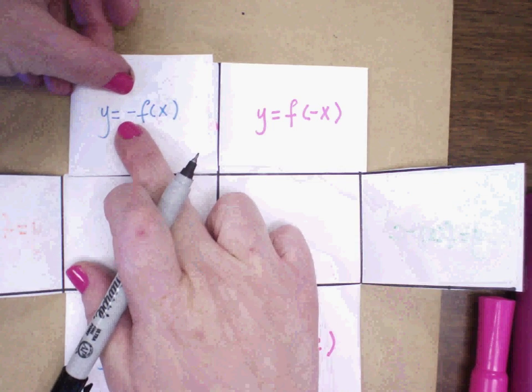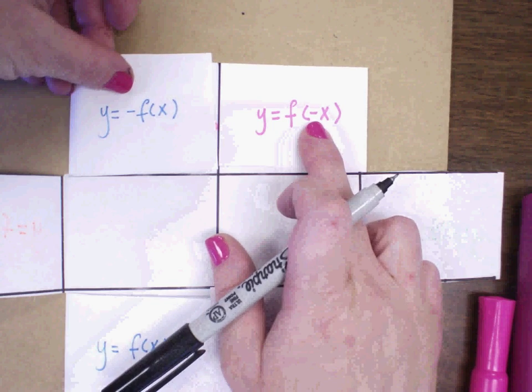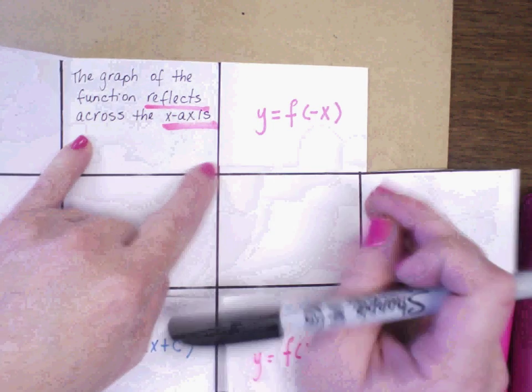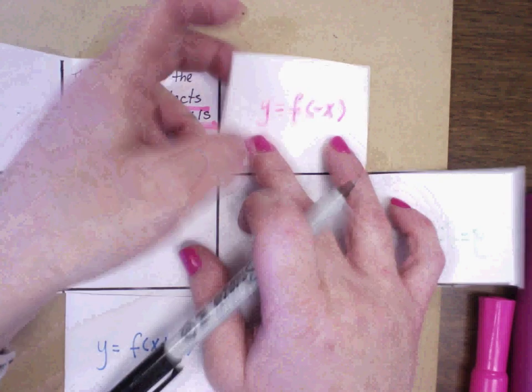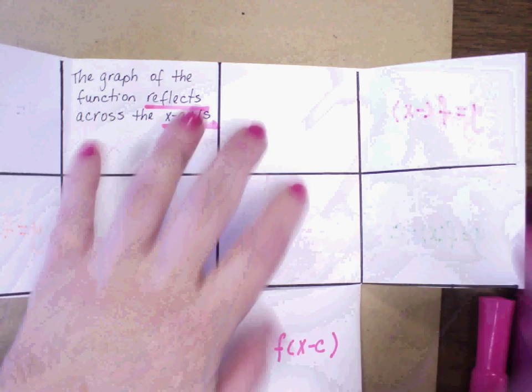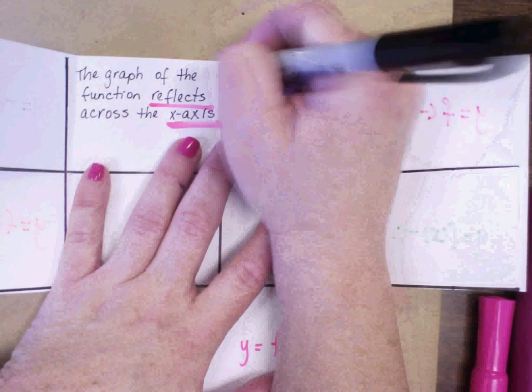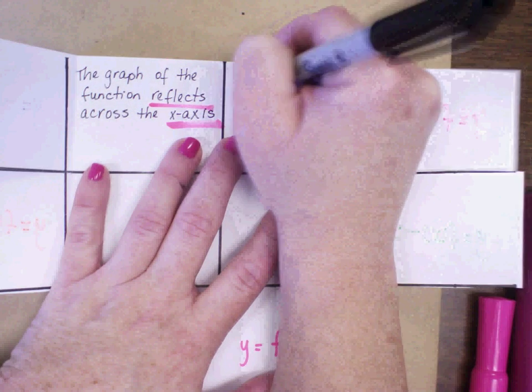All right. So there's a difference between having the negative over here and having the negative inside. For this one, it doesn't reflect across the x-axis. It reflects across the y-axis.